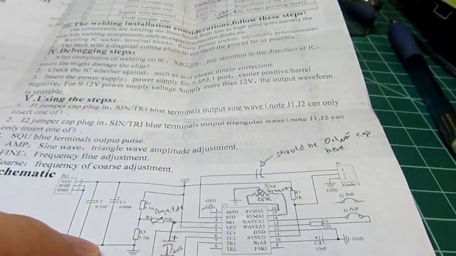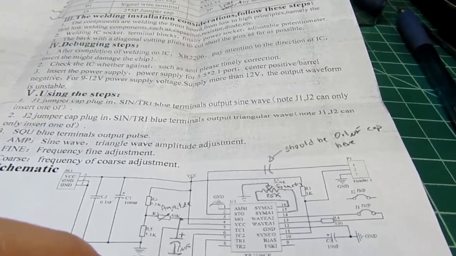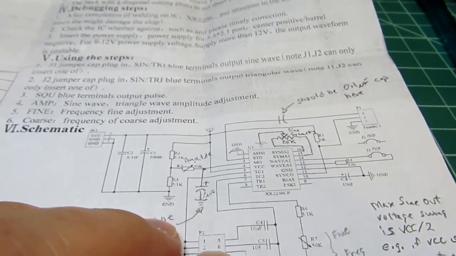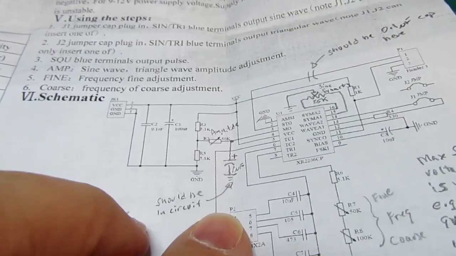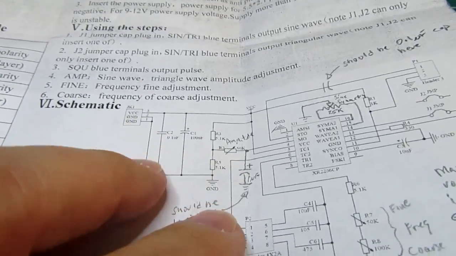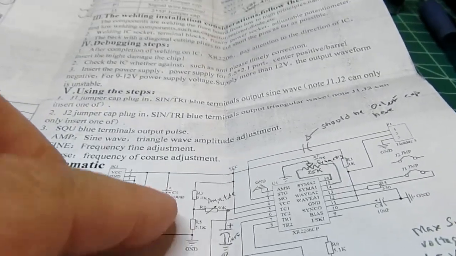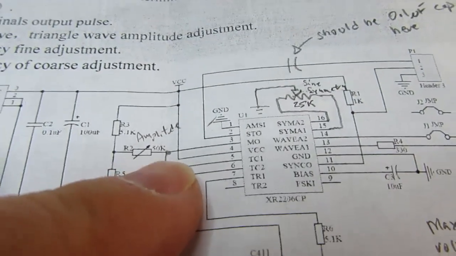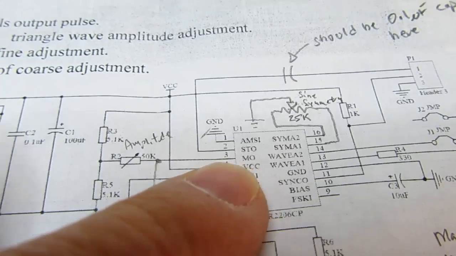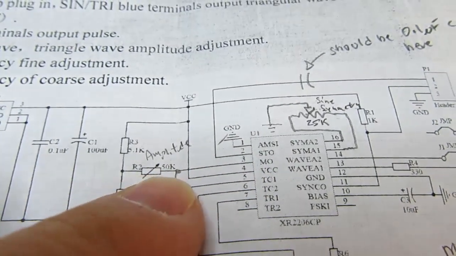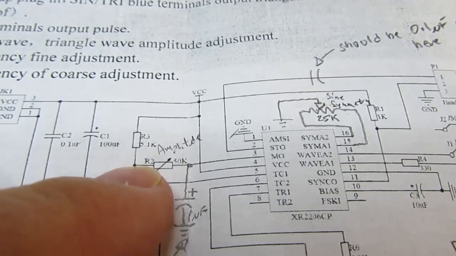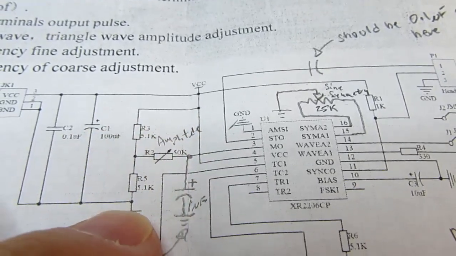Right, so this generator, the XR2206CP, should be able to work with either a bipolar supply or the unipolar supply like this, with just a single power supply. But if you do that, then you need to connect the amplitude adjustment resistor, which comes out of the MO pin, an adjustable resistor here, to the ground reference, which should be halfway between VCC and the negative supply.